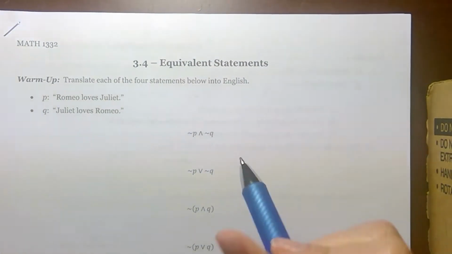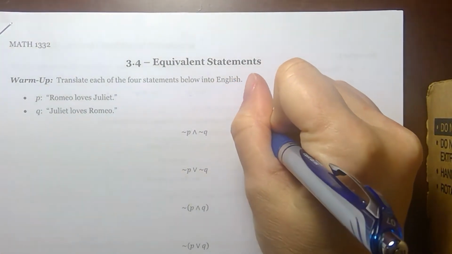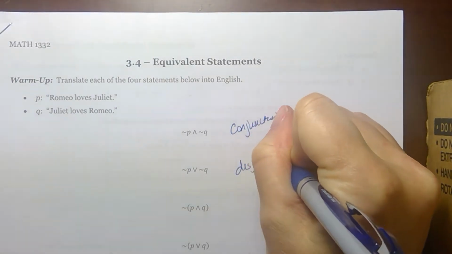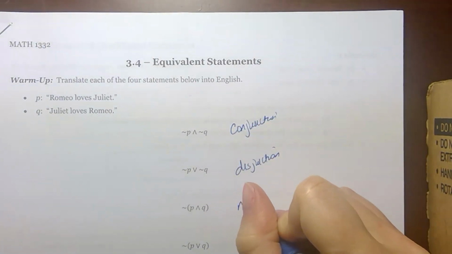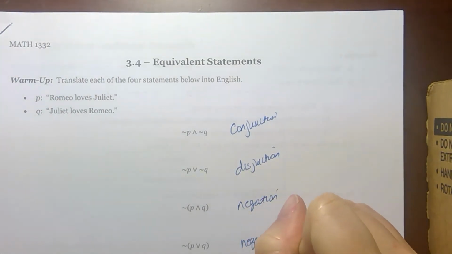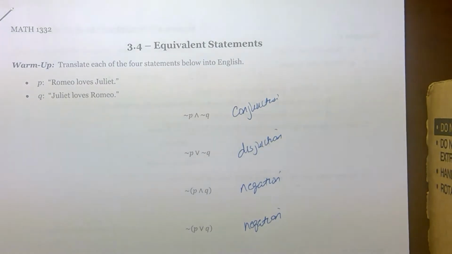We've got a conjunction, a disjunction, and 2 negations. Remember, you can only label something as a negation if that is the only thing going on outside the parentheses.